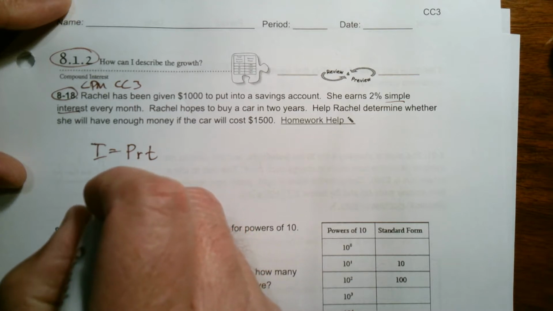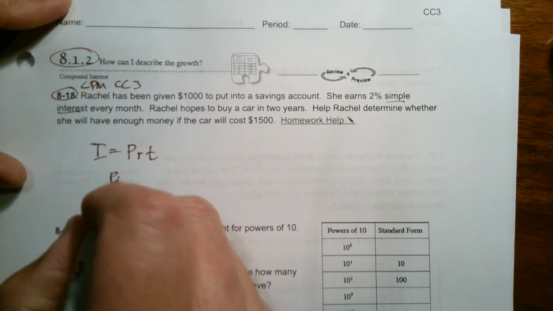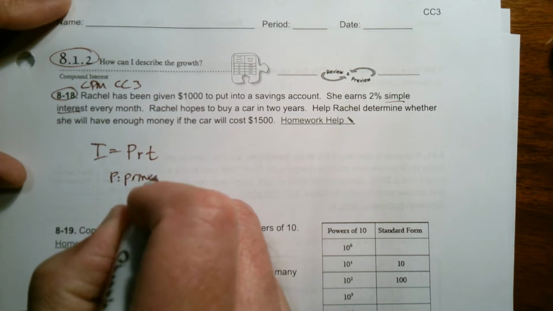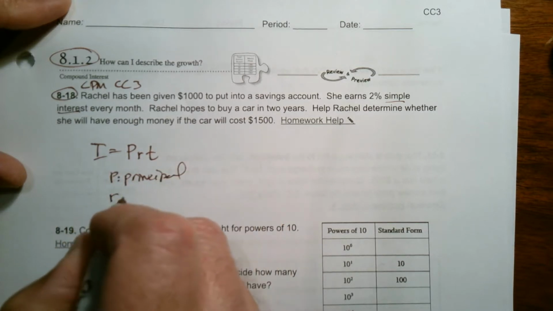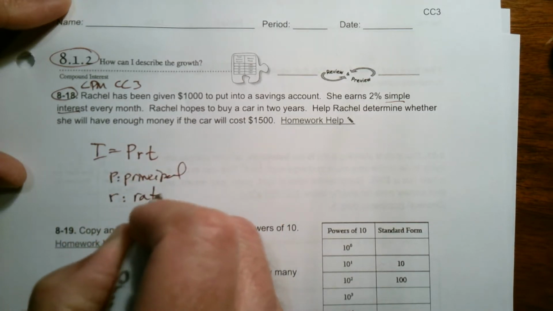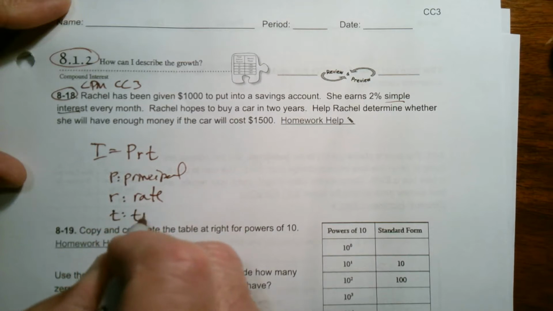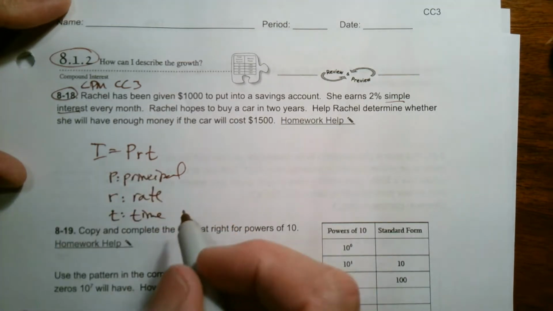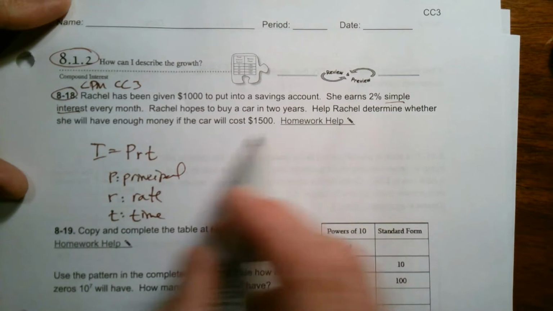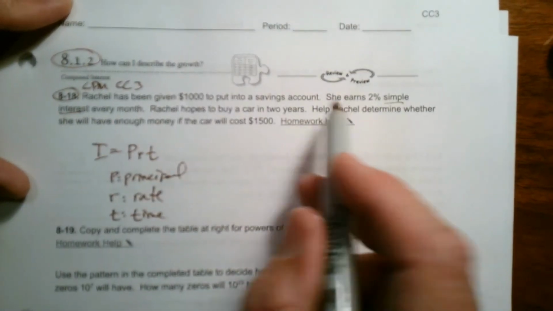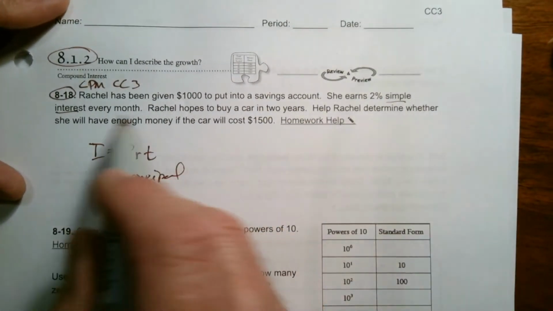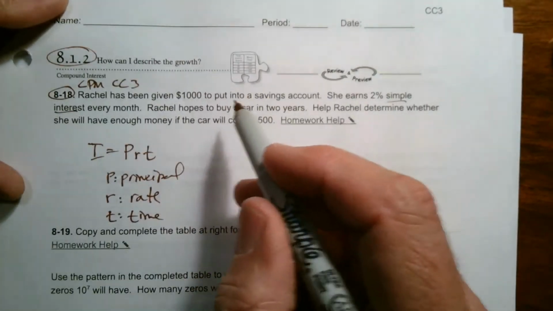P is your principal, that's your starting amount. R is the interest rate. And T is the time that you're in the account for. But I also want to go through this in terms of what we are dealing with, instead of just memorizing a formula.